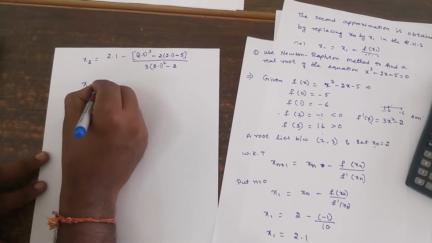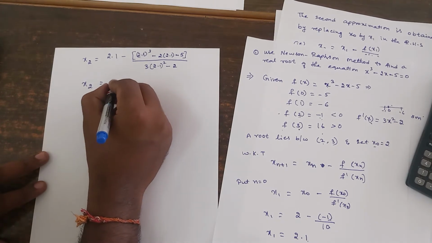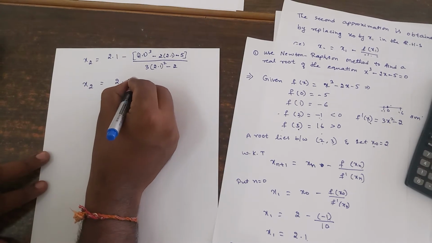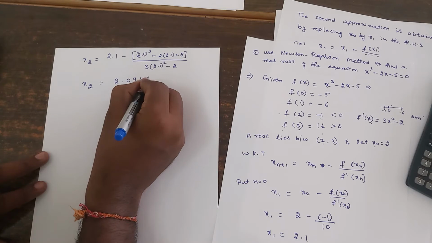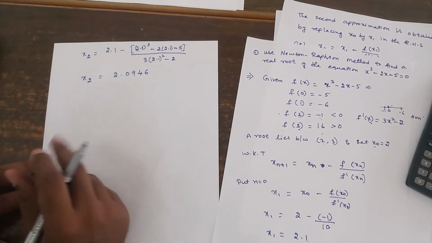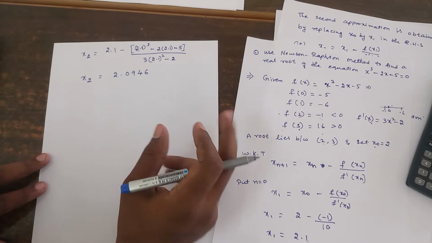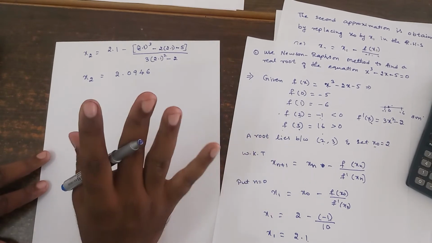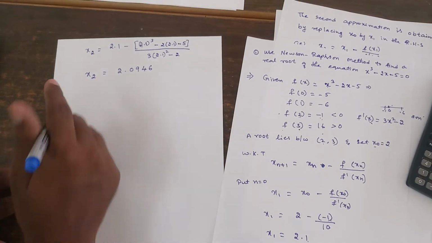So the x2 value you will get is 2.0946. Here I fix it to 4 decimal places. The number of decimal places is not mentioned, so I take 4 decimal places.